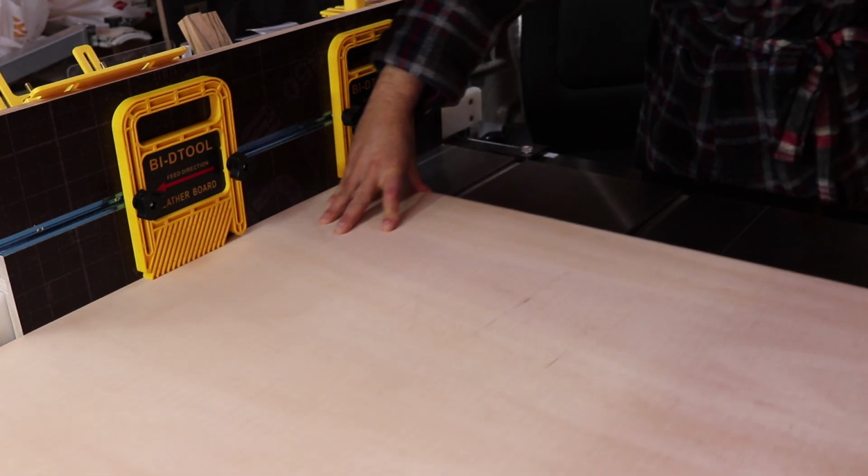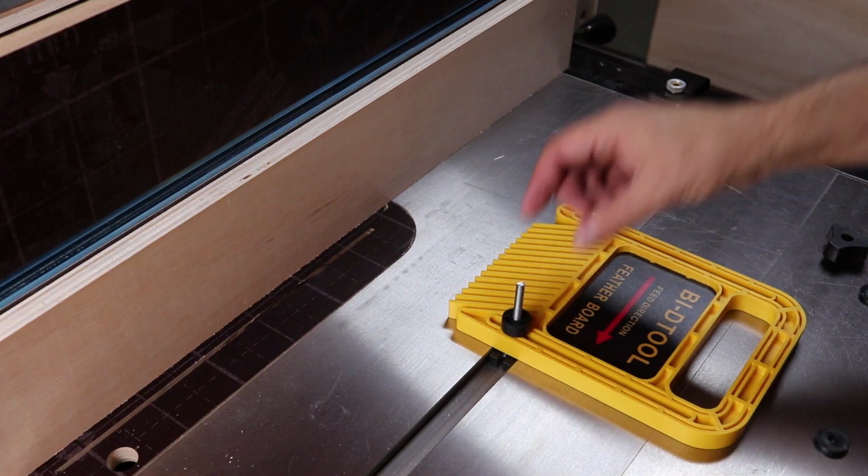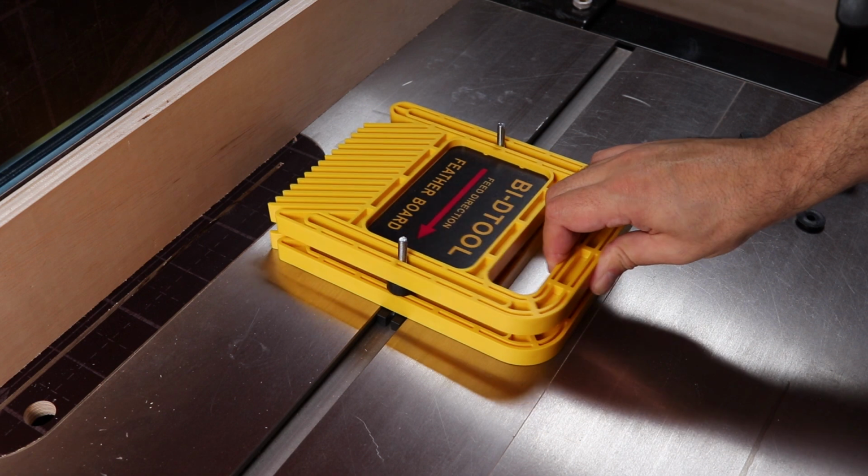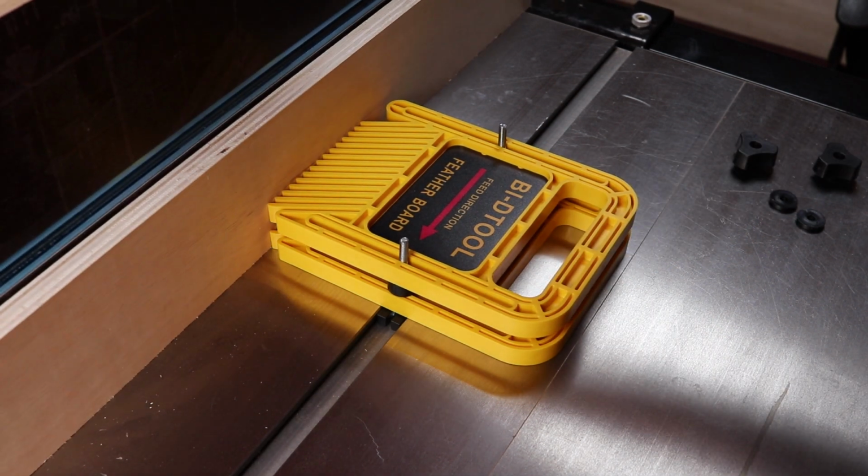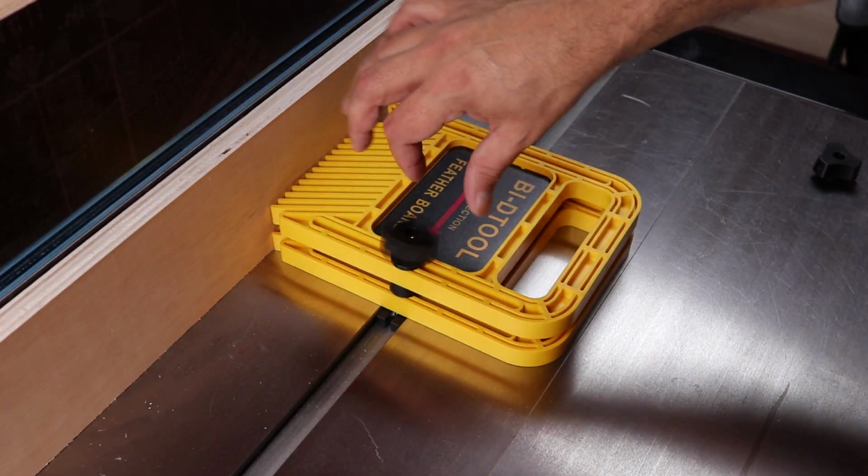At the end, I hope that this video will help you decide if you should buy a feather board or not, and which type will suit your work and table saw style.